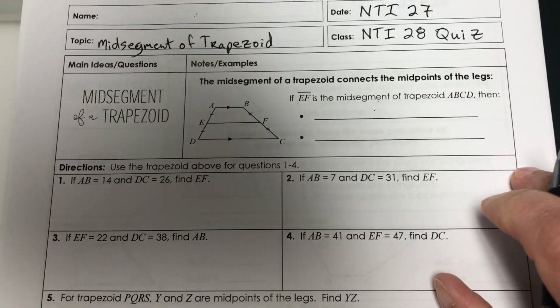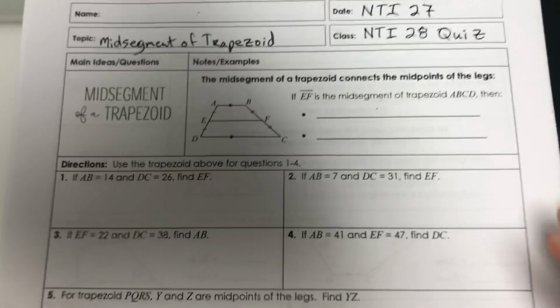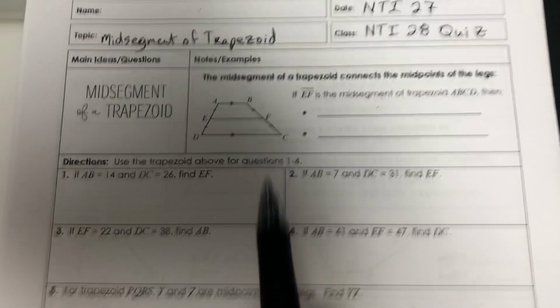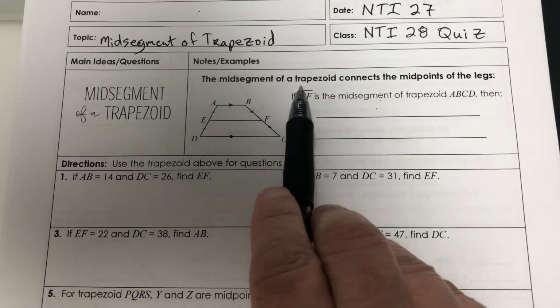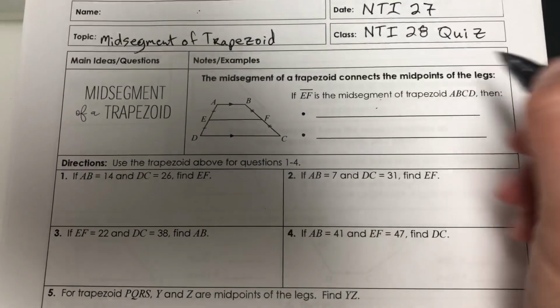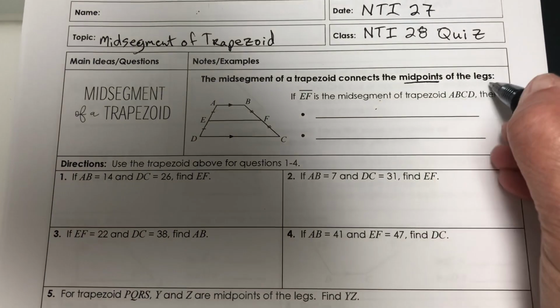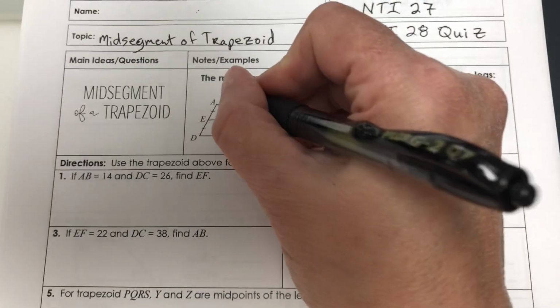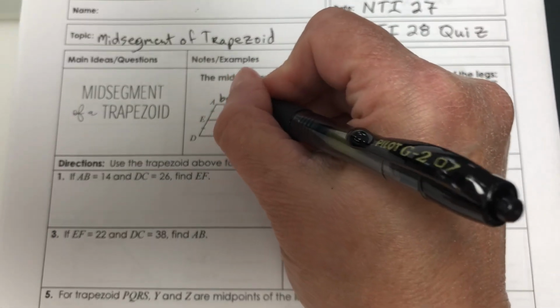Okay, so two things that we know about, well, first, what is the midsegment of a trapezoid? The midsegment of a trapezoid connects the midpoints of the legs. Legs of a trapezoid, remember the parallel sides, those are our bases.